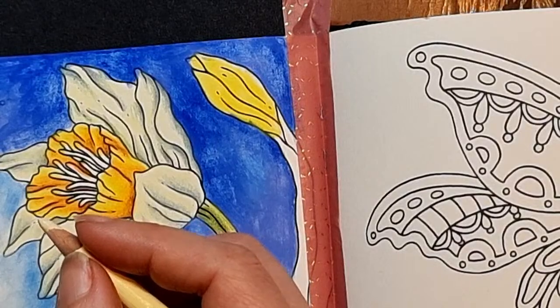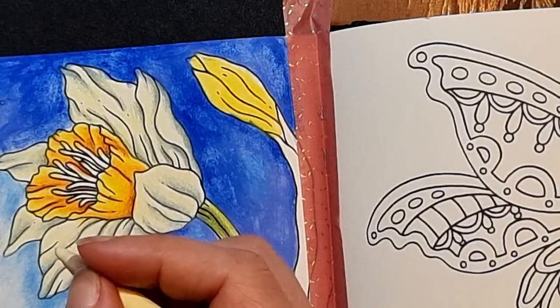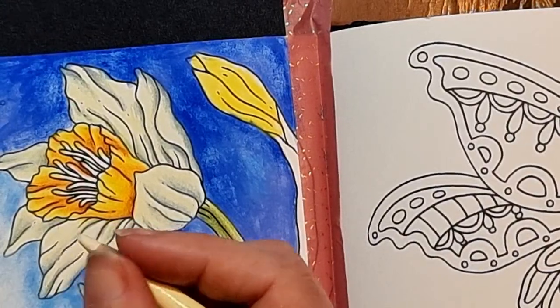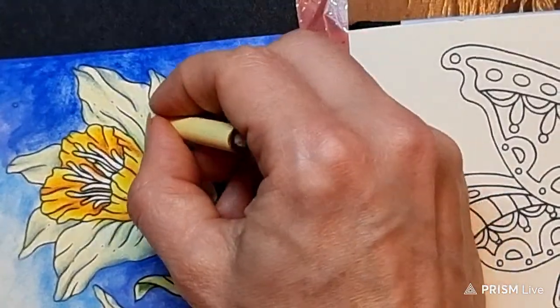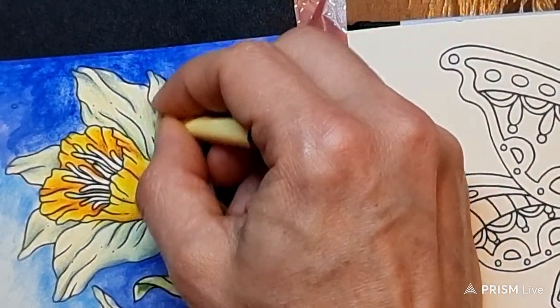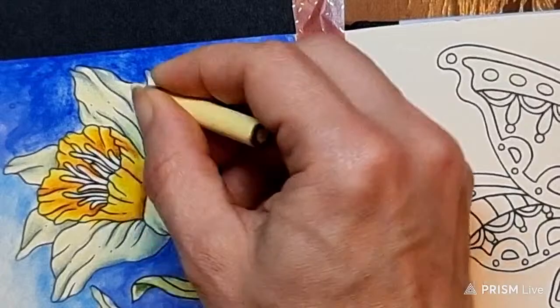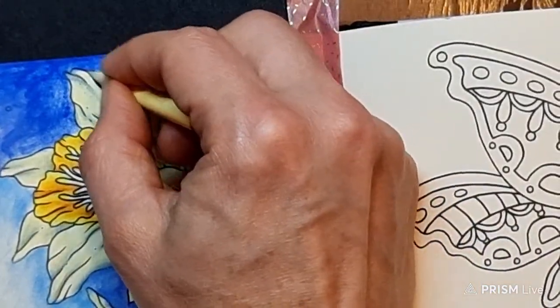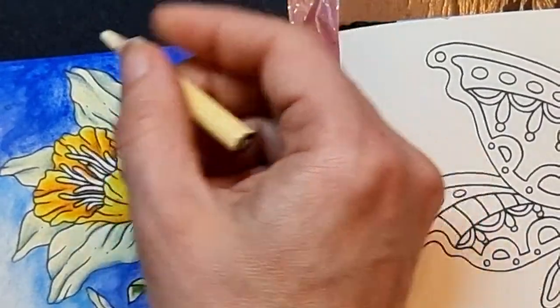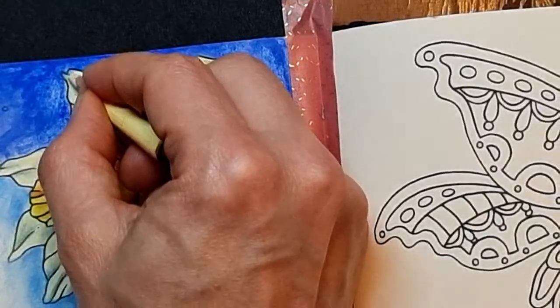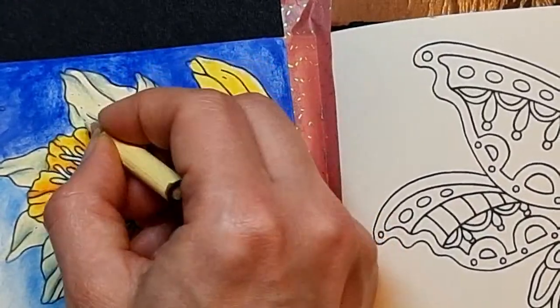Hi Brittany, how are you? I am coloring with Neocolor IIs and Prismas. So I use Neocolor IIs for the background. I based my flowers and the chicks in Neocolor IIs, and I'm going over it with pencils.